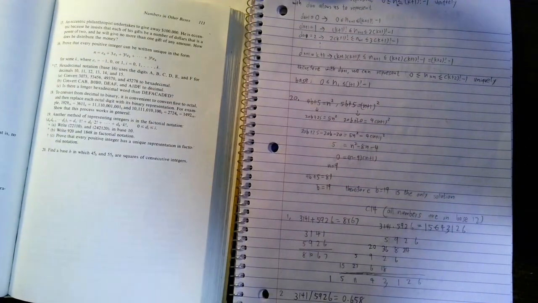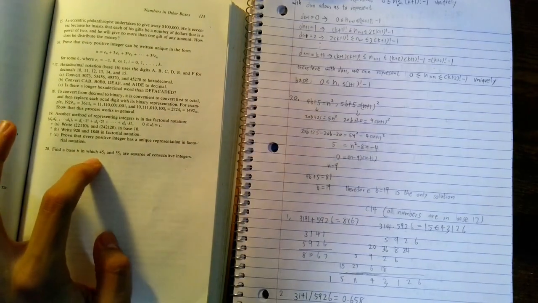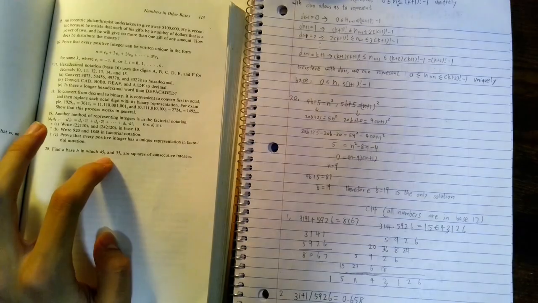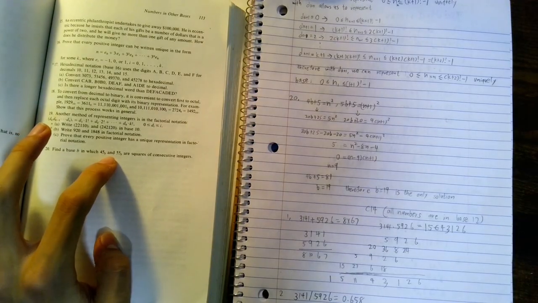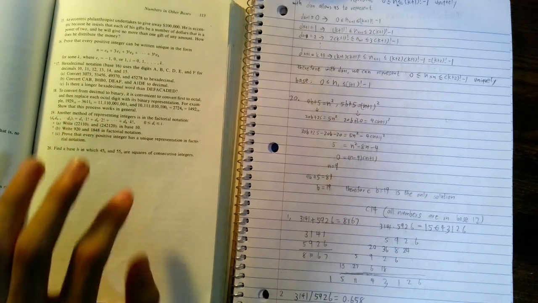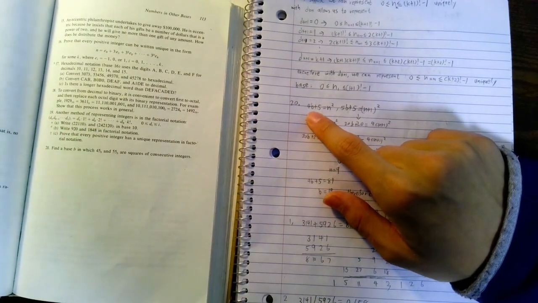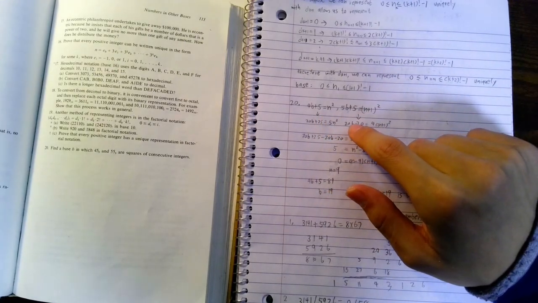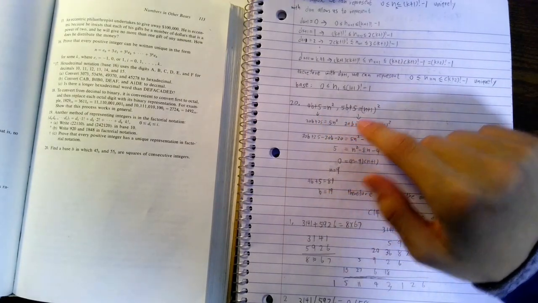Question 20, find the base b in which 45 base b and 55 base b are both squares of consecutive integers. Suppose 4b plus 5 equals n squared and 5b plus 5 equals n plus 1 squared.